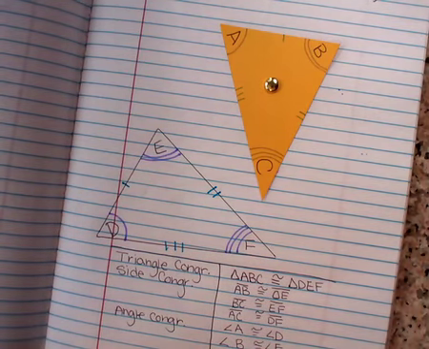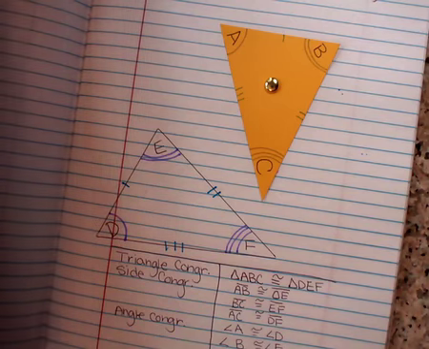On page 13, you have a worksheet of writing congruent statements regarding congruent triangles. And so you're going to complete that and then tape that into page 13, and then you'll be done for the evening.